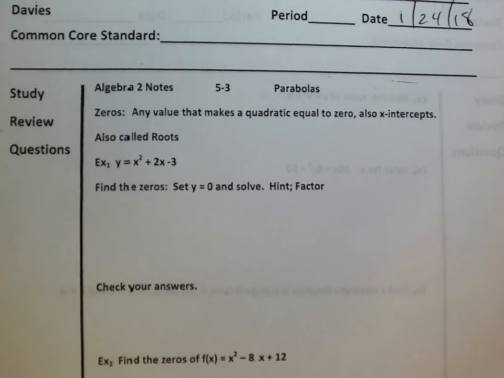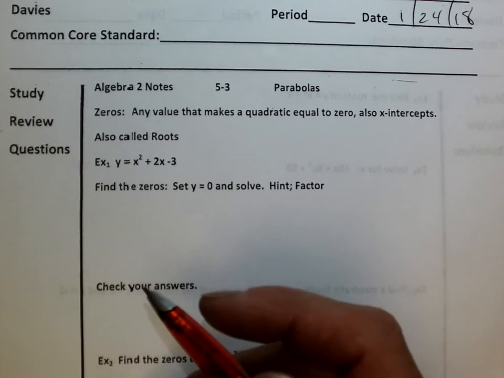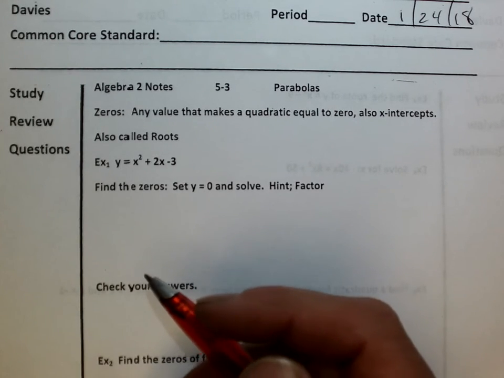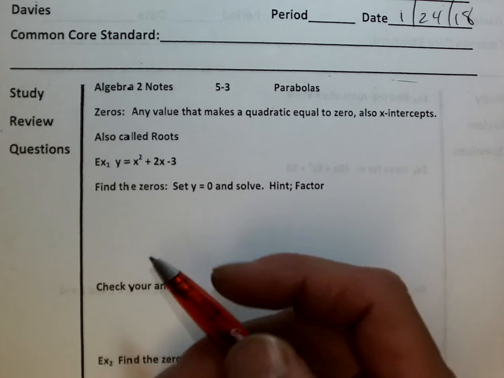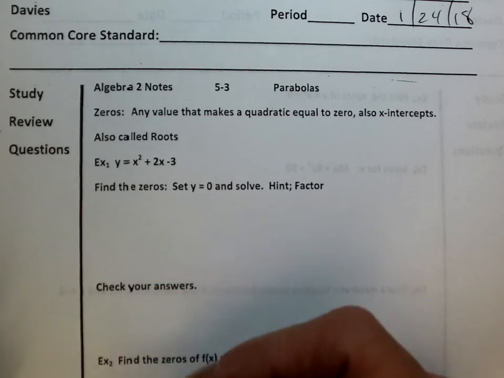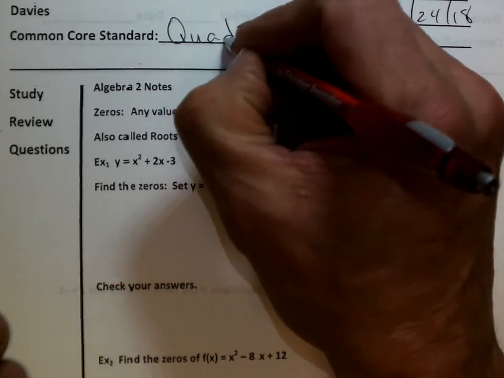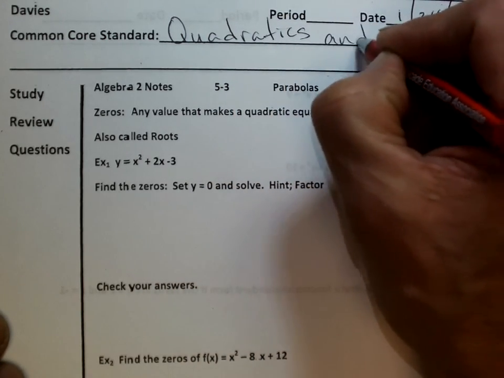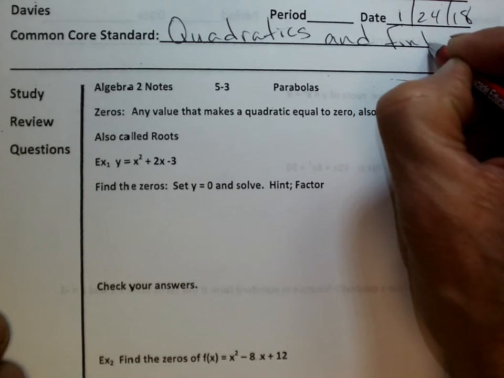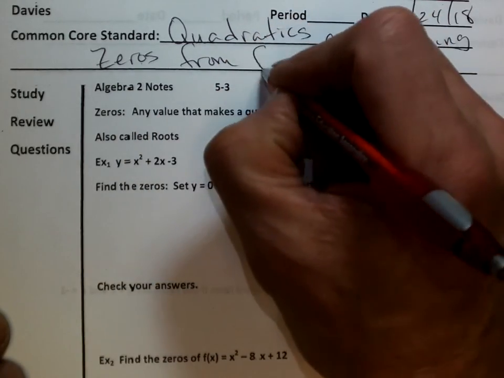1/24/18, right? Common Core Standards. So we're talking about parabolas, but another word for parabolas is quadratics. I don't know if you remember this thing called the quadratic formula. You guys remember a thing called the quadratic formula? Well, the quadratic formula comes from parabolas. So our Common Core Standard is going to be quadratics and finding zeros from factoring.